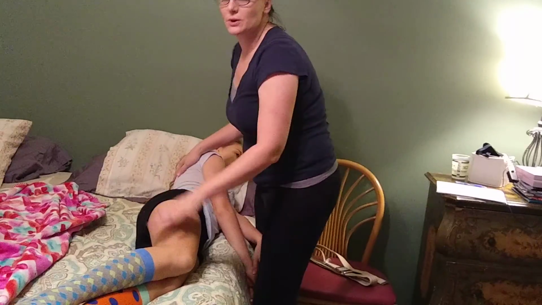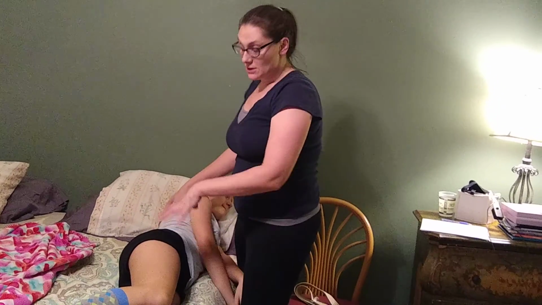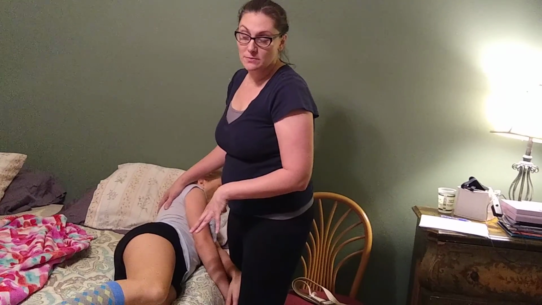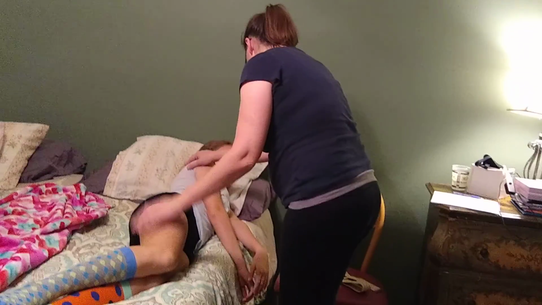Mm-hmm. Okay. So at this point, I just want to make sure I keep checking in with my client to make sure that there's no pain anywhere, to make sure that any wires or apparatus are positioned the way they should be, and that she's feeling comfortable and ready to move forward. Are you ready to move forward with the rest of the transfer?